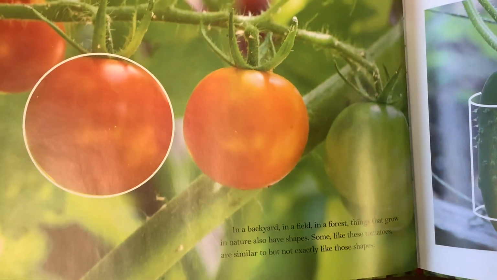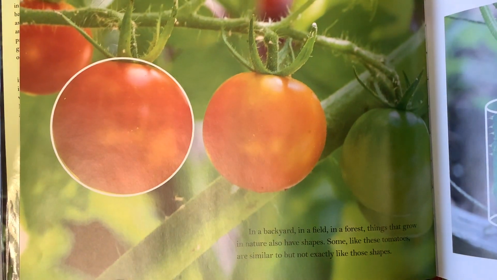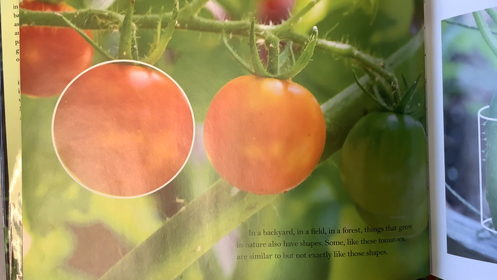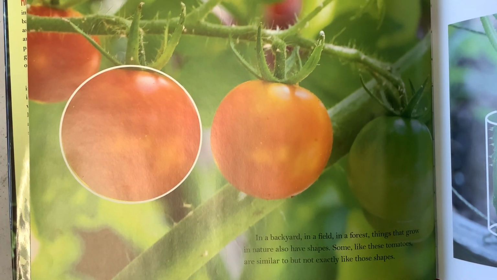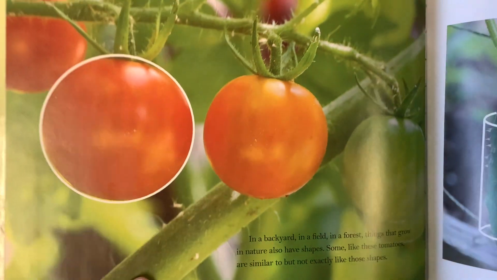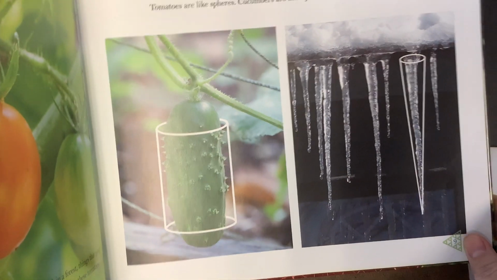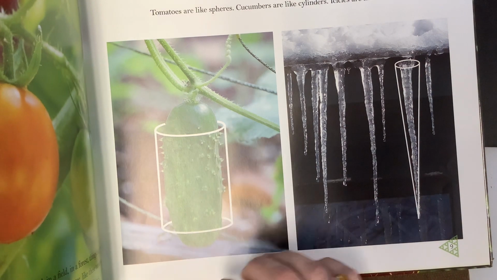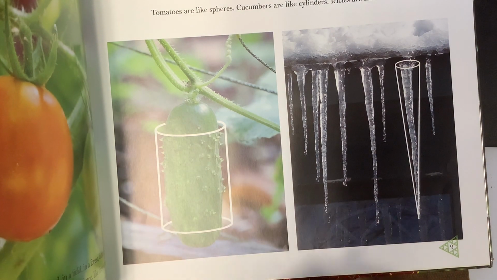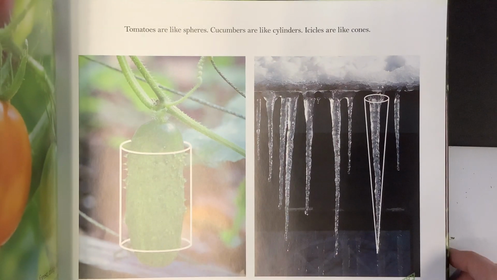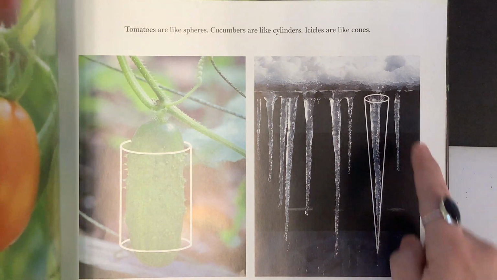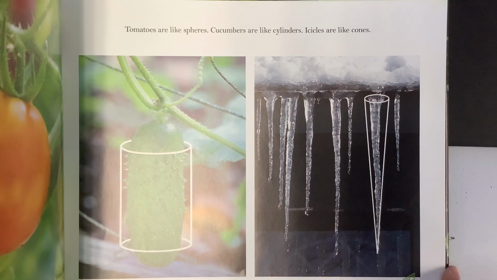In a backyard, in a field, in a forest, things that grow in nature also have shapes. Some, like these tomatoes, are similar to, but not exactly like those shapes. So, those tomatoes are pretty spherical. The cucumbers are kind of conical. No, I mean, cylindrical. There it is. Cylindrical. Tomatoes are like spheres. Cucumbers are like cylinders. Icicles are like cones.